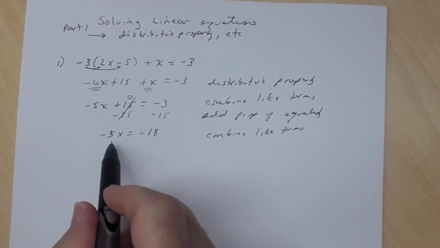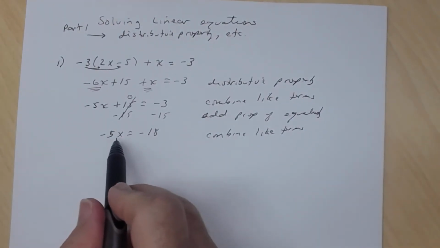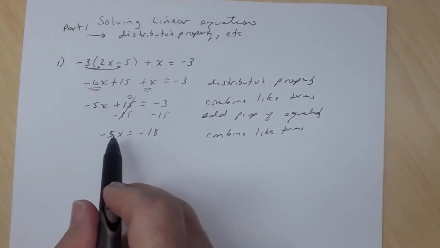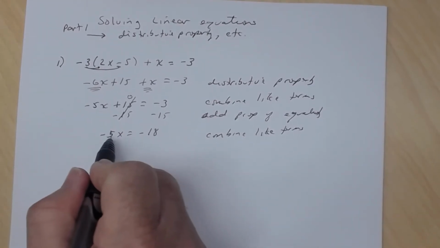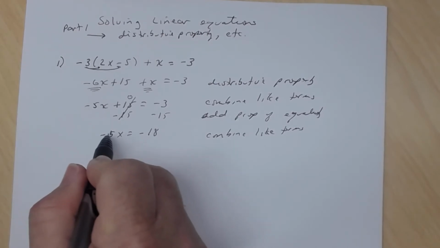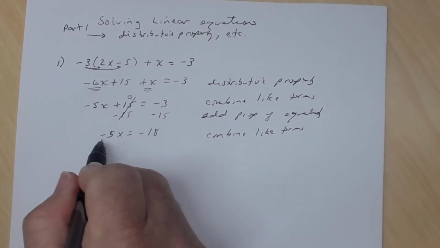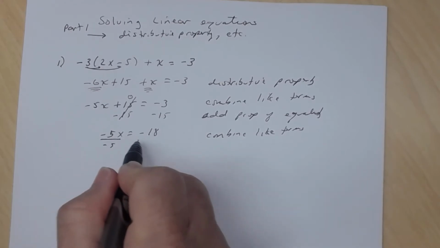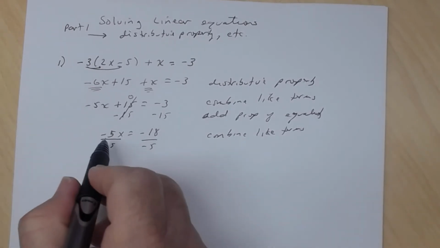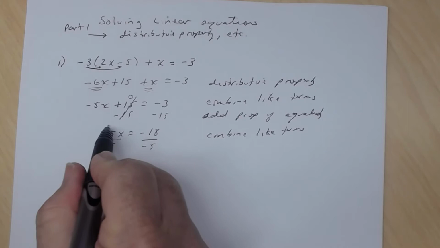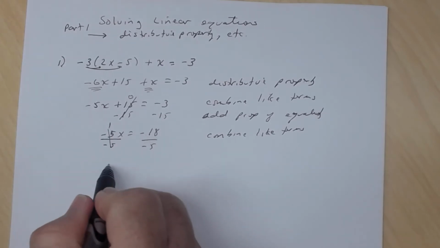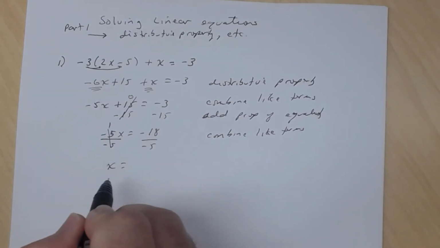Alright, and then finally we're going to get x by itself. Right now you're multiplying x by negative 5. The opposite of multiplication is division. So to get a coefficient of 1, you're going to have to divide both sides by negative 5, because a negative 5 divided by negative 5 is a positive 1. 1 times x is x, which is what you wanted to obtain by itself.